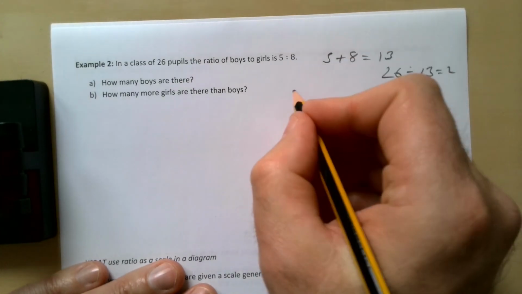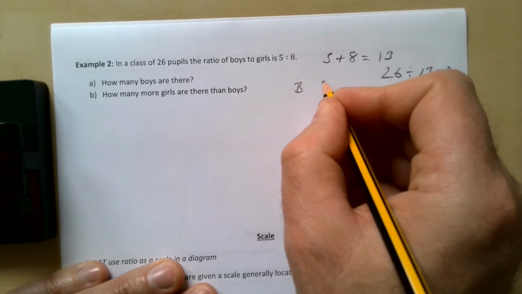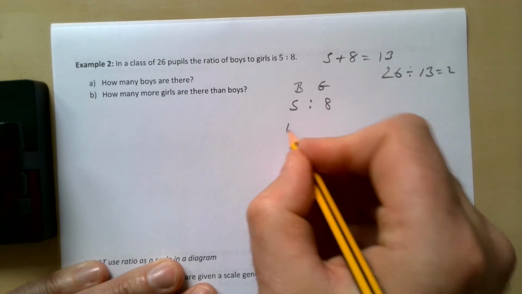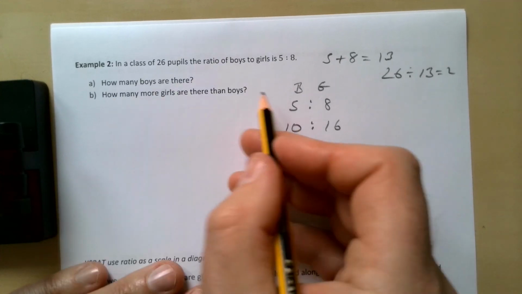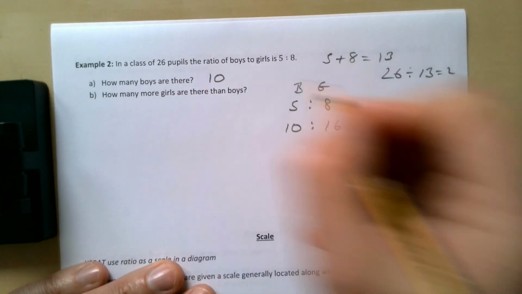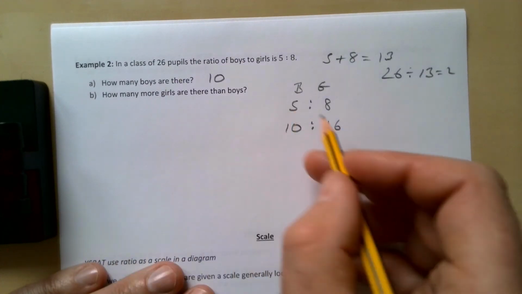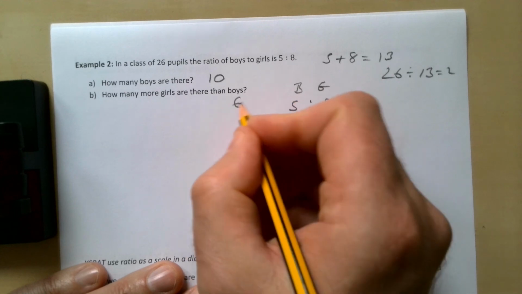That's my multiplier. So let's see, we have boys and we have girls. 5 to 8, times each of those by 2 is going to be 10 to 16. How many boys are there? There are 10. How many more girls are there than boys? There are 16 girls, there are 10 boys, so the answer to that then would be 6.